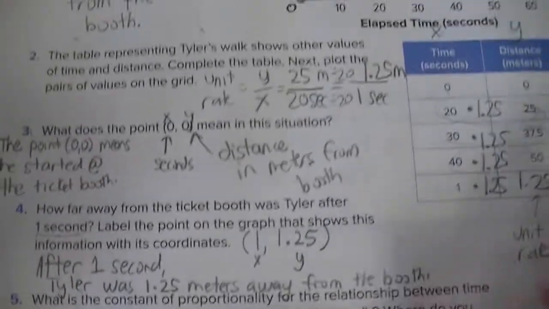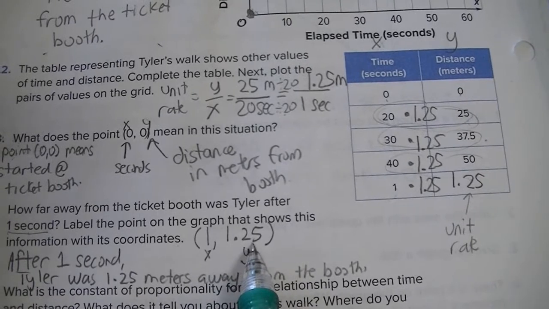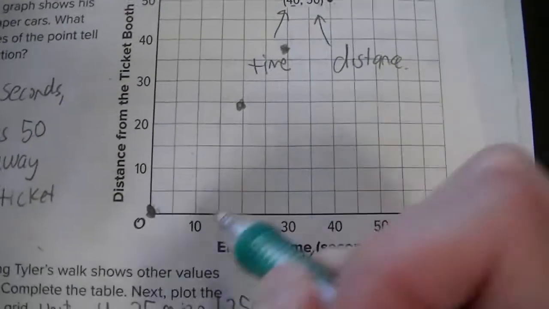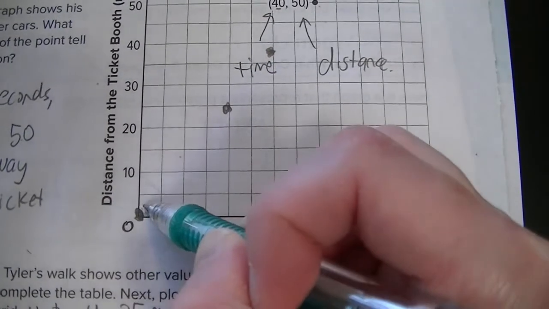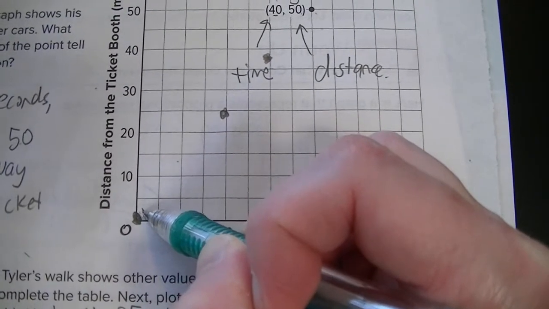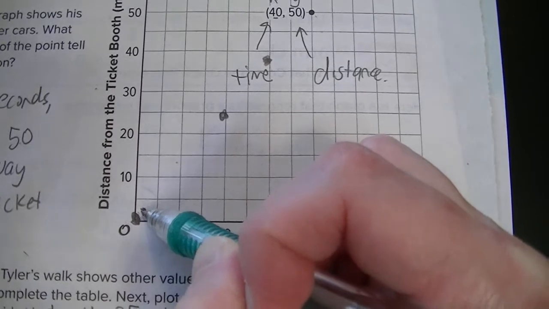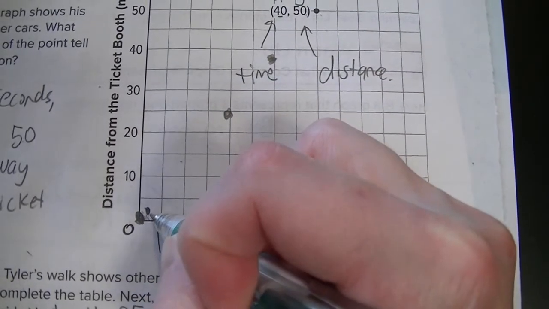All right, let's go ahead and plot that on the graph. Remember, x is 1, y is 1 25/100ths. So x is 1, so kind of like right there, and then y is 1 25/100ths. So it's really, really darn close to that origin, okay? It's right there. So I'm going to go ahead and label that cute little point right there.